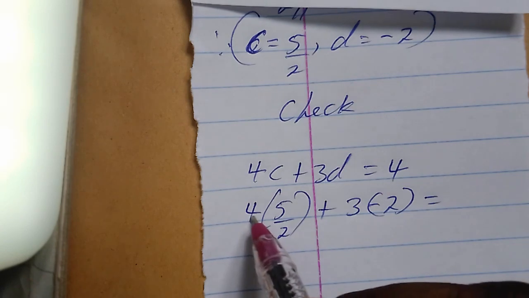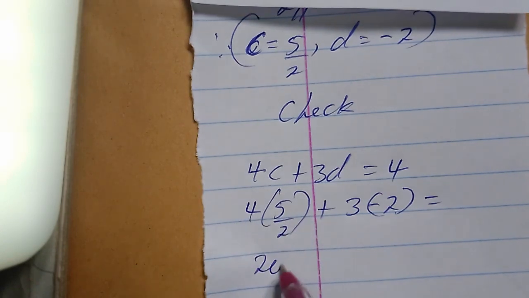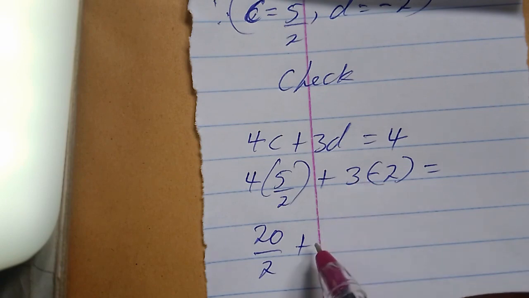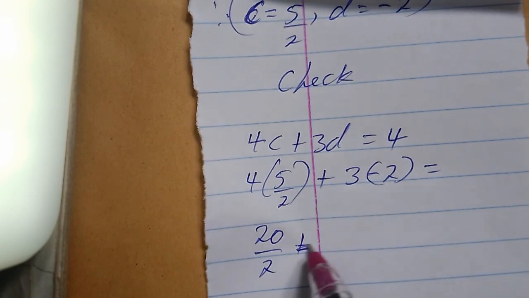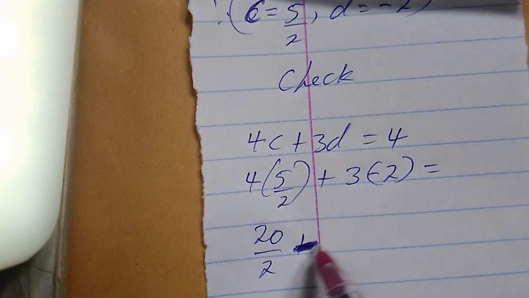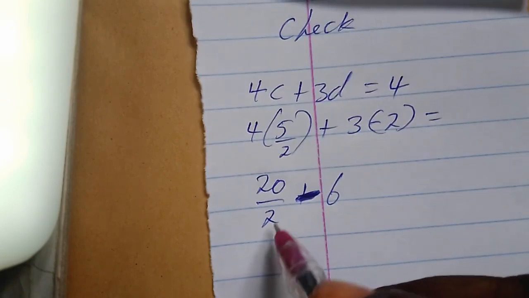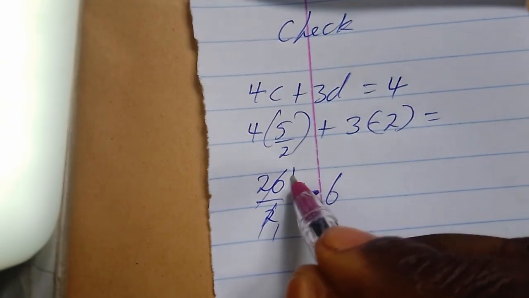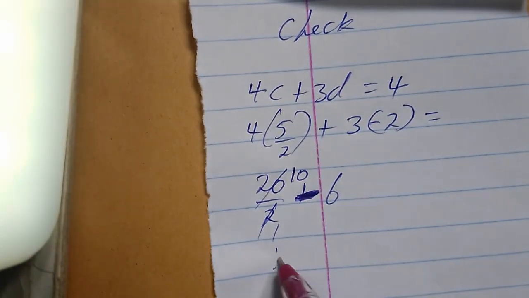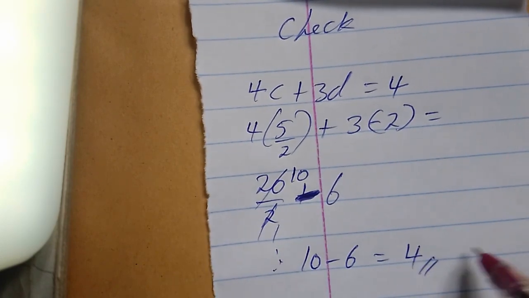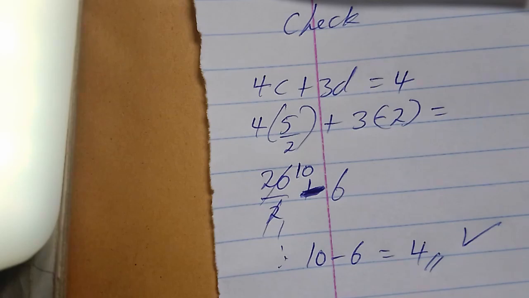Now 4 times 5 is going to give us 20 over 2, plus 3 times minus 2 is going to give me minus 6. So this will not be plus, it will be minus 6. Now 20 over 2 is 10. Therefore 10 minus 6 is going to give me 4. So that means our answer is correct.